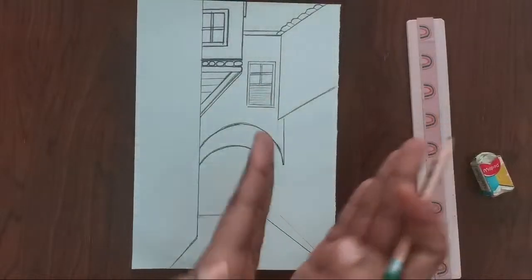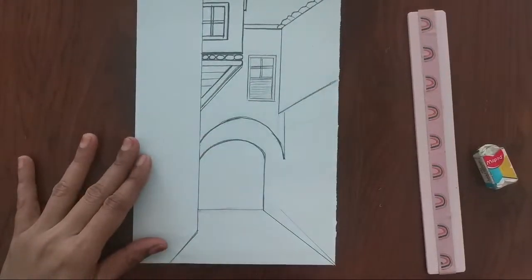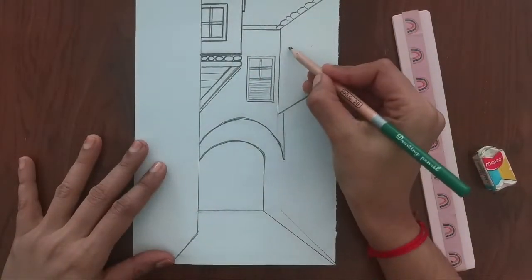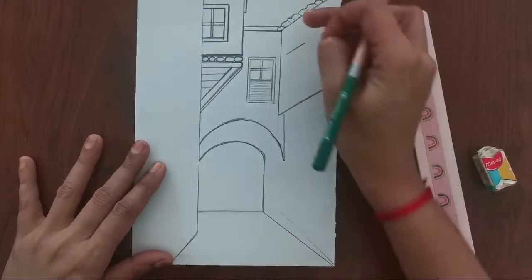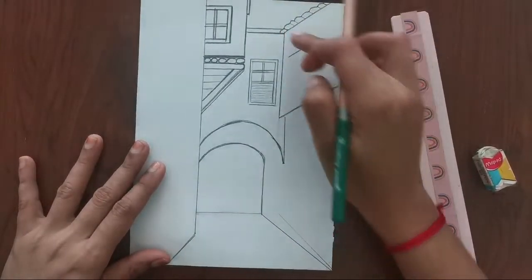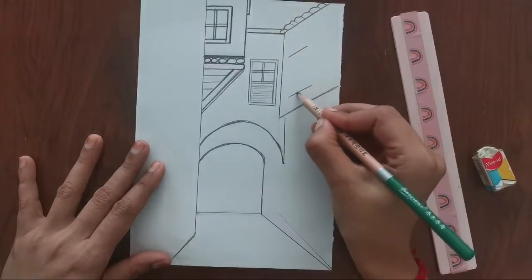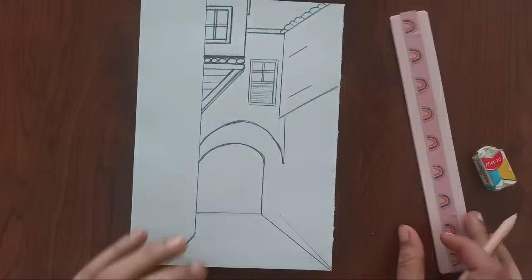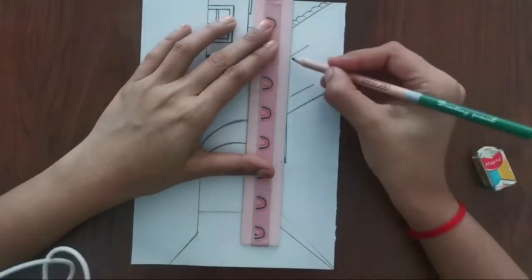Since this building is slanting or not so straight facing towards us, we have to make the lines also a bit slanting. So make it properly with me. The same slanting of these lines. I'll be adding 2 slanting lines this way. Then connect it with 2 vertical lines.